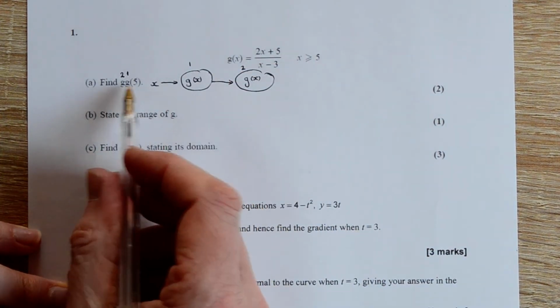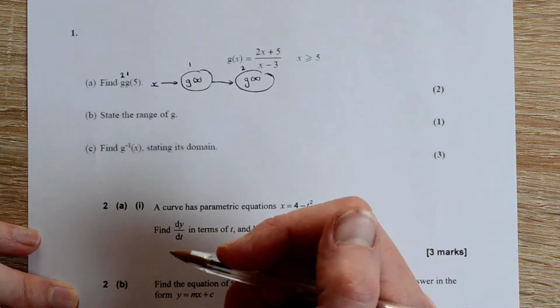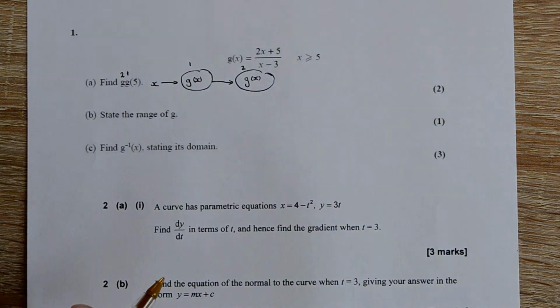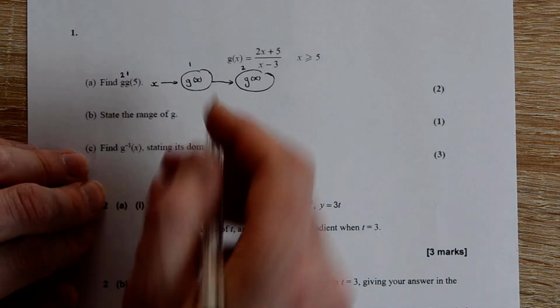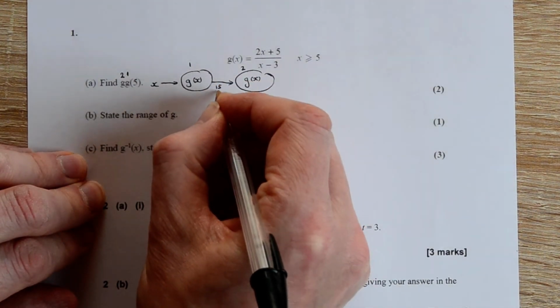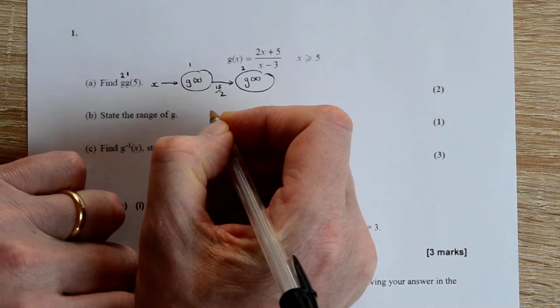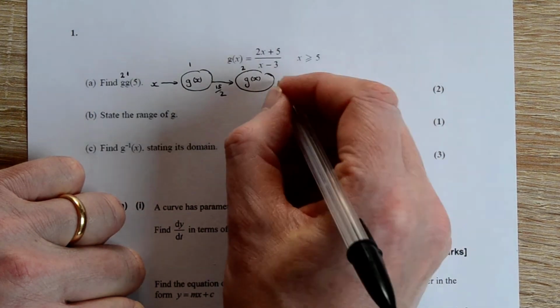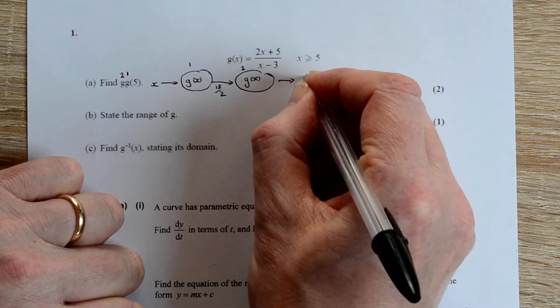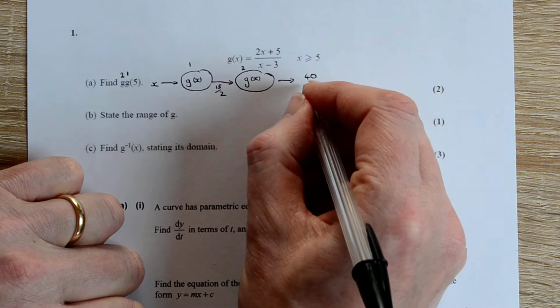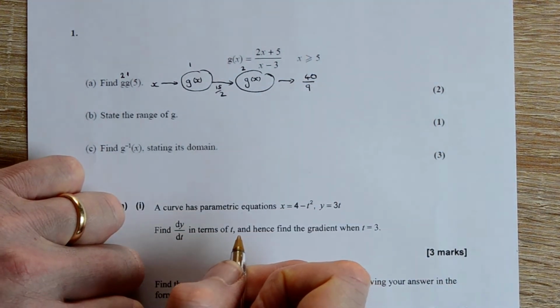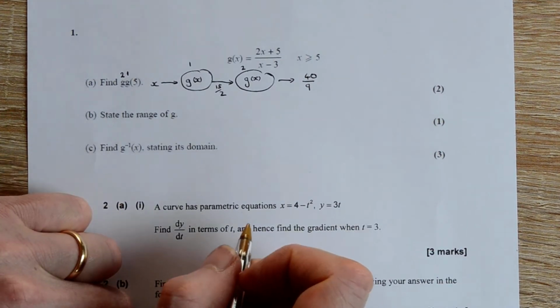Because it's the g of g, both functions are obviously the same, and you can see on my solution sheet that I've given you, I've substituted in, and we get 15 over 2 comes out of the function first of all, and we substitute that back into the function to get our second value, and our output is 40 over 9. Hopefully that's fairly straightforward. But what about b?